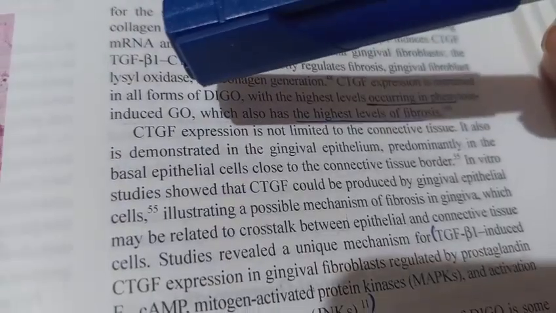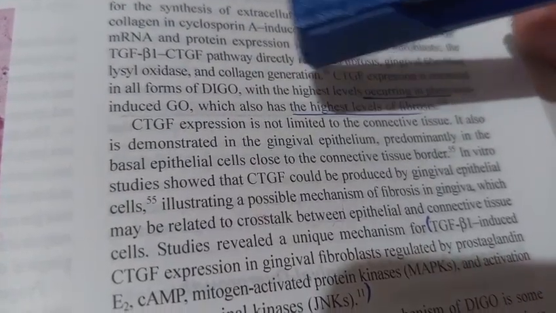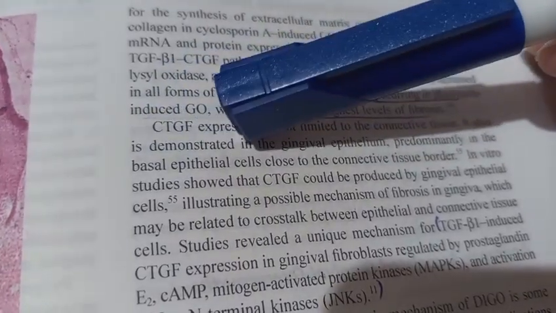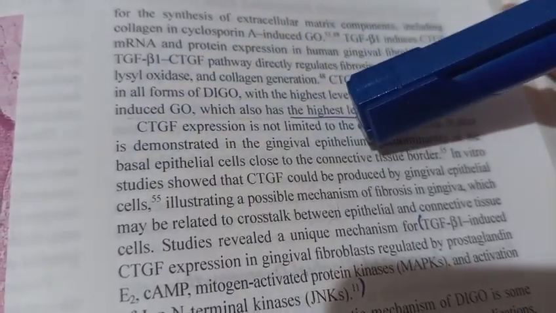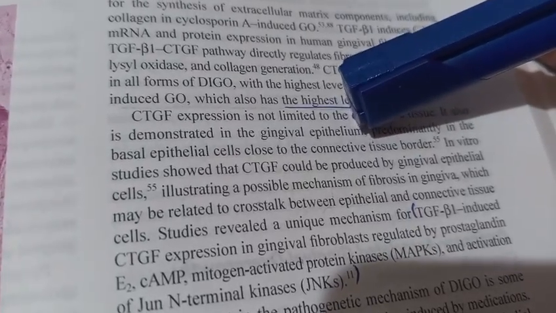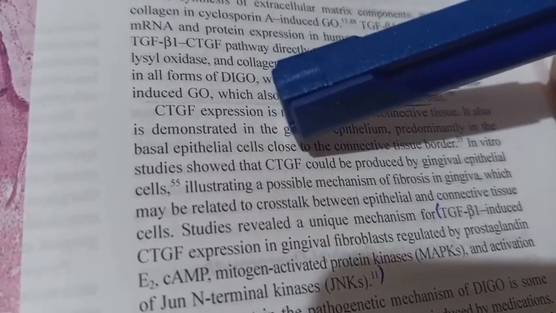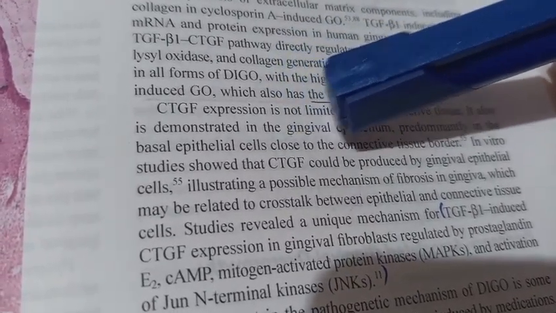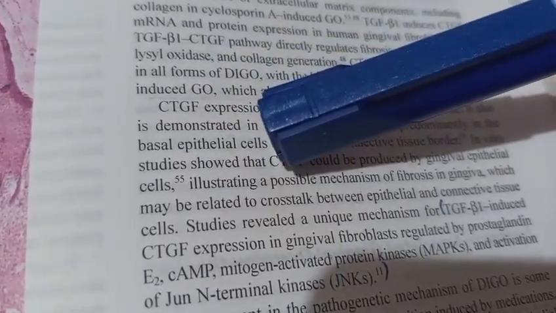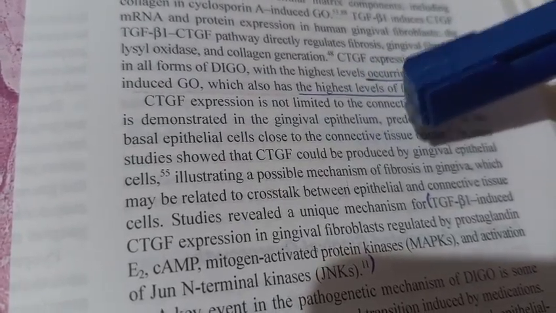Now, connective tissue growth factor expression is not limited to the connective tissue itself; it also affects the gingival epithelium, predominantly the basal epithelial cells close to the connective tissue border. A study shows that connective tissue growth factor is also produced by gingival epithelial cells and contributes to fibrosis in the gingiva.